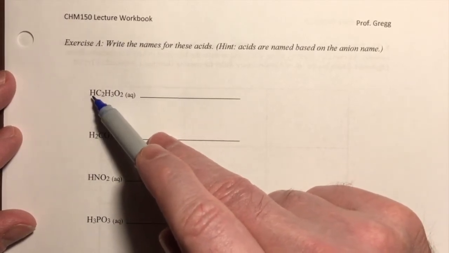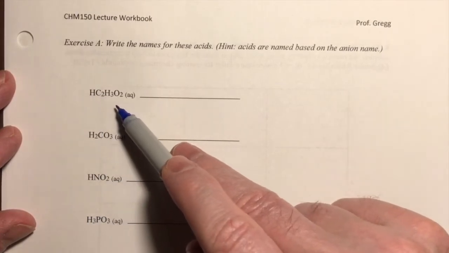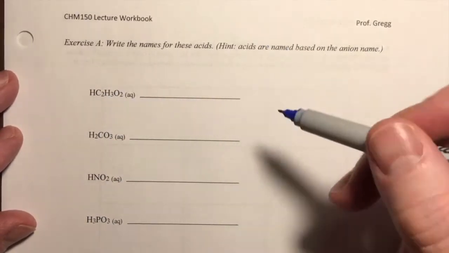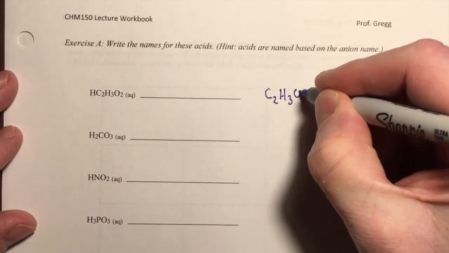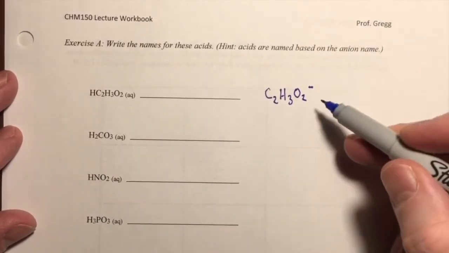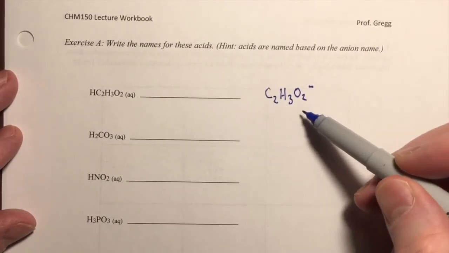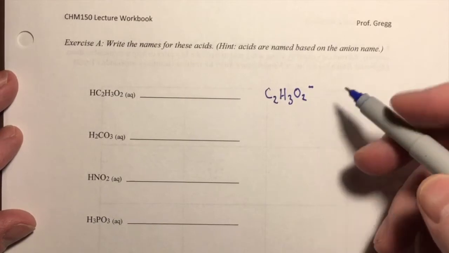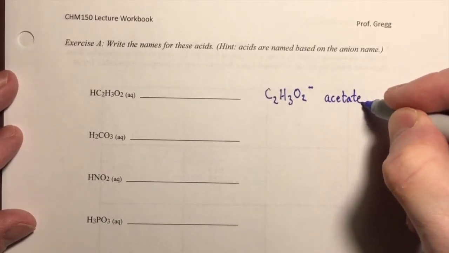By removing a single initial hydrogen, I am left with the anion formula that looks like this, with a single negative charge. And you may recall that this is one of the alternate ways of writing the formula for the acetate anion.